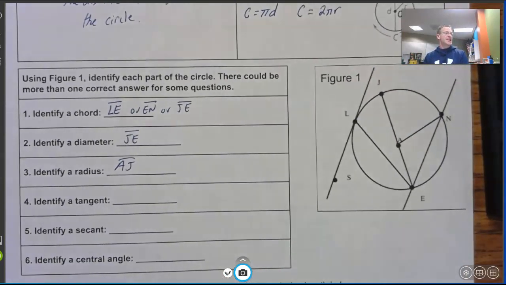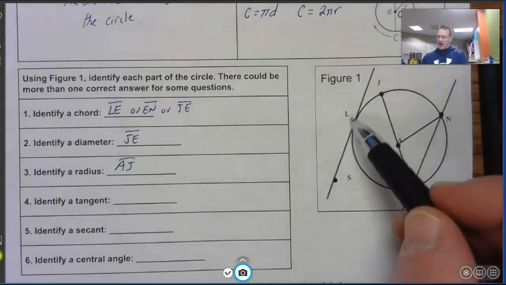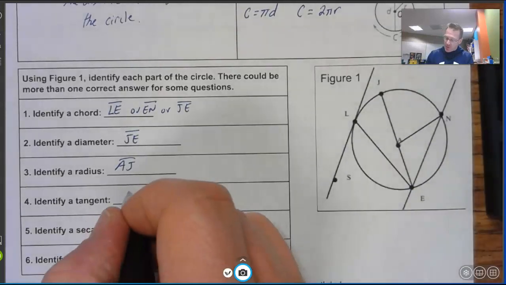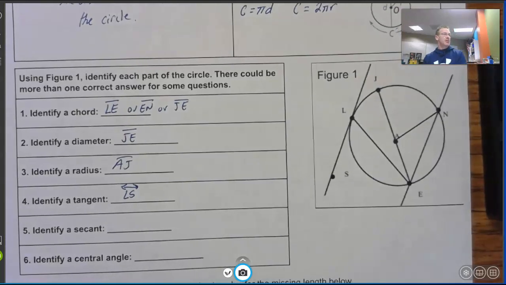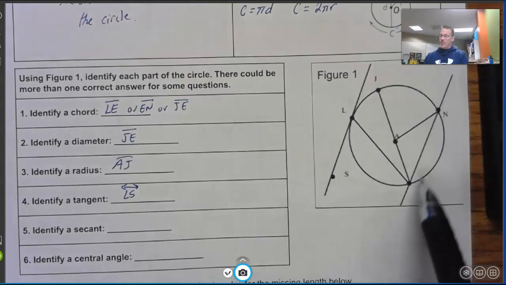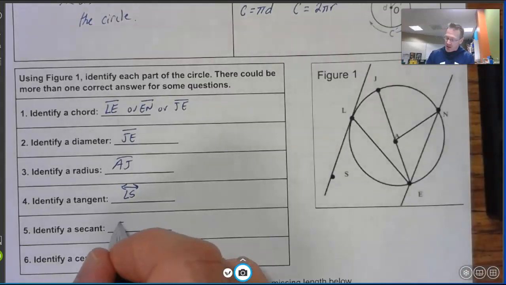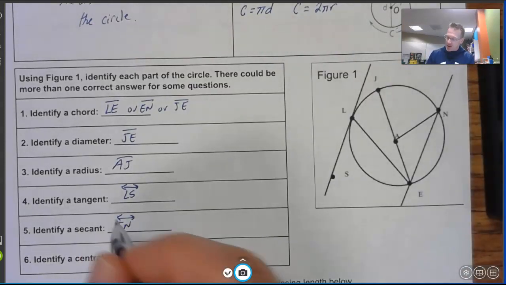Identify a tangent. Remember, a tangent is a line that intersects our circle once. There's only one of those, and that would be this line out here on the side, which is LS. Once again, you have to be good about your notation. Line LS is our tangent. A secant is a line that intersects twice, so that would be EN here on the right side.